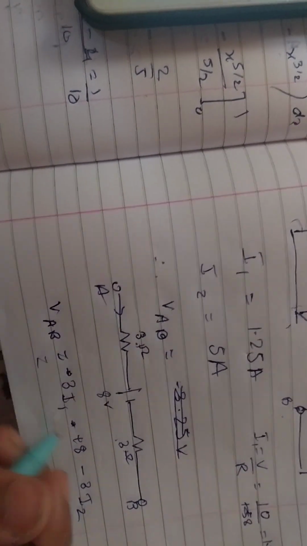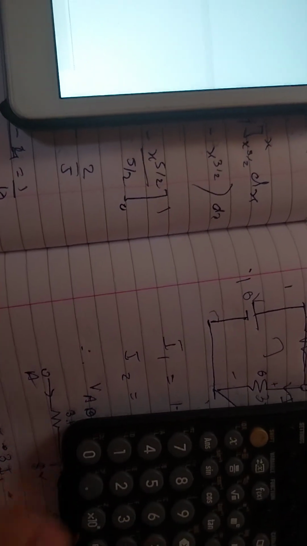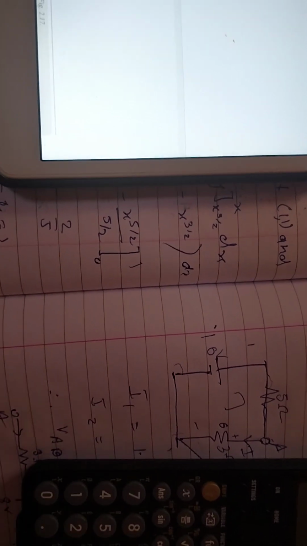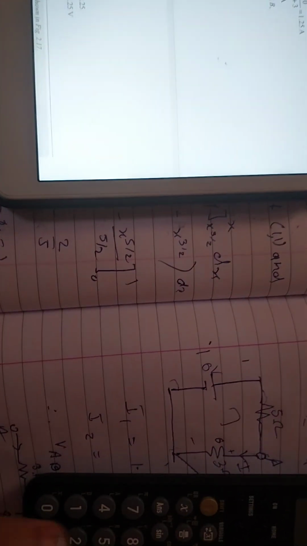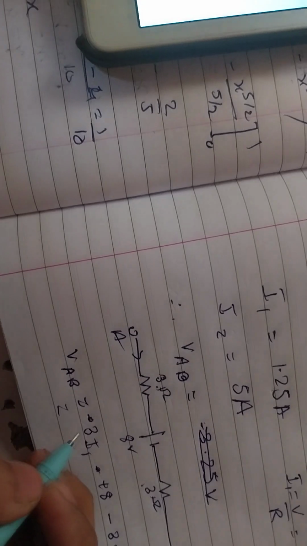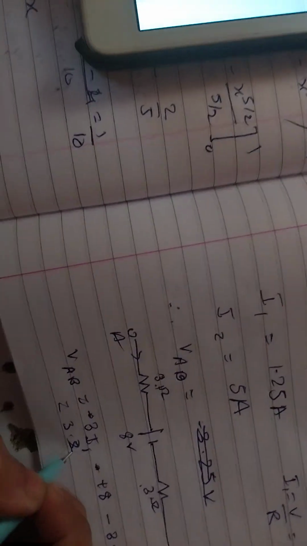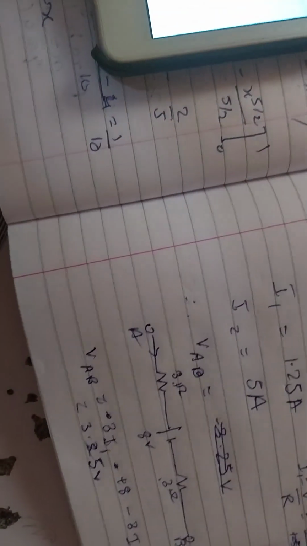It becomes 3 into 1.25 plus 8 minus 15, it's 3.25 volts. The answer could be negative or positive, but you have to consider it positive every time.